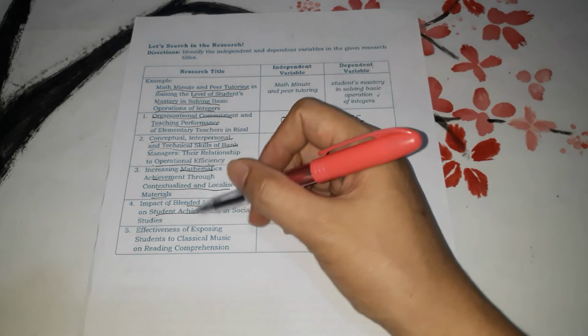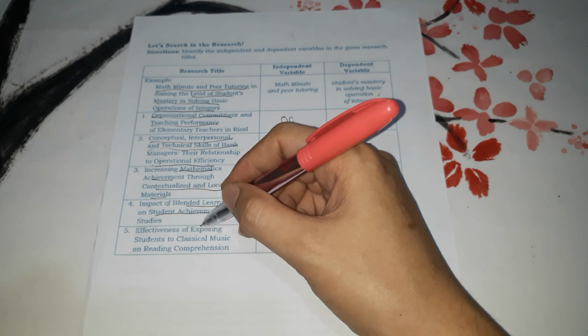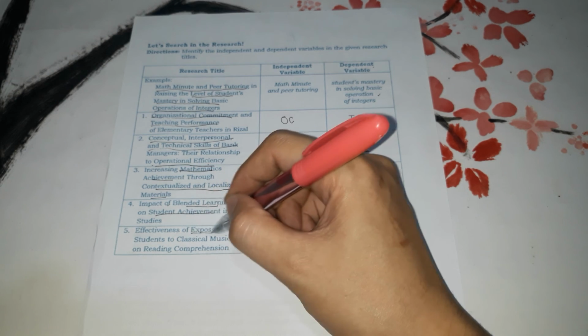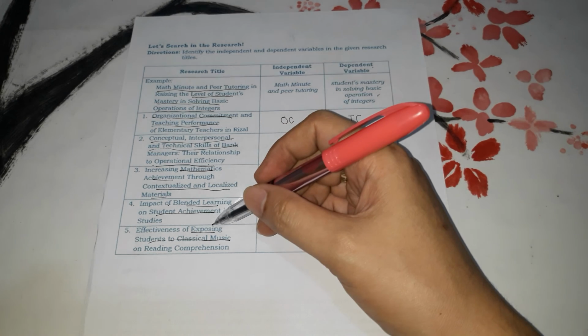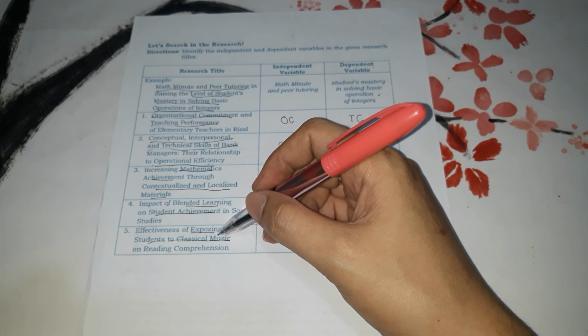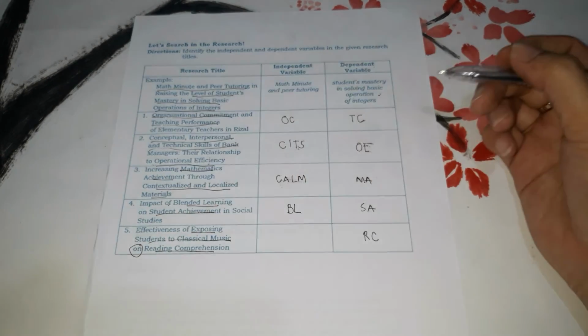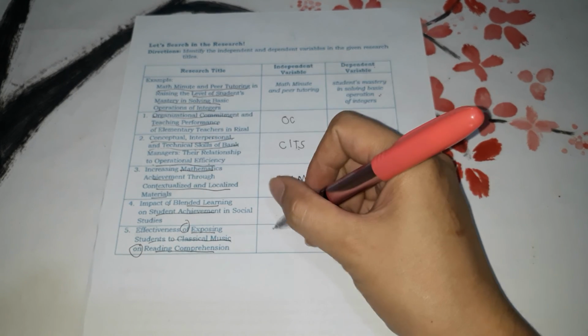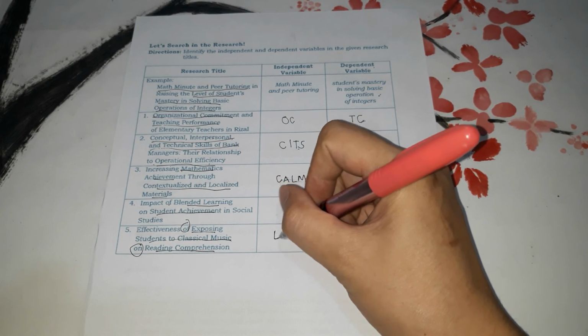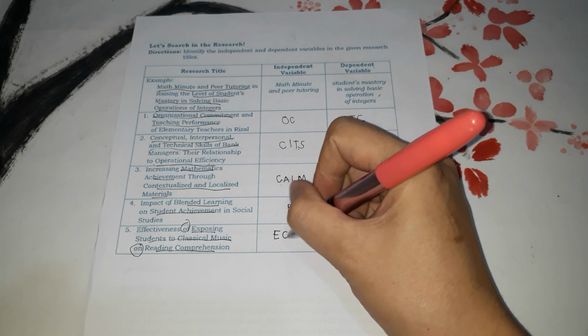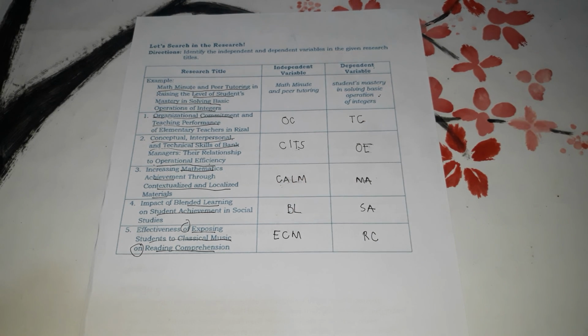So next, effectiveness of exposing students to classical music on reading comprehension. So the reading comprehension is the dependent variable because it's after off, on pala. After off is exposing students to classical music. So exposure of the students to classical music is the independent variable. So that's how you're going to identify the dependent and independent variable.